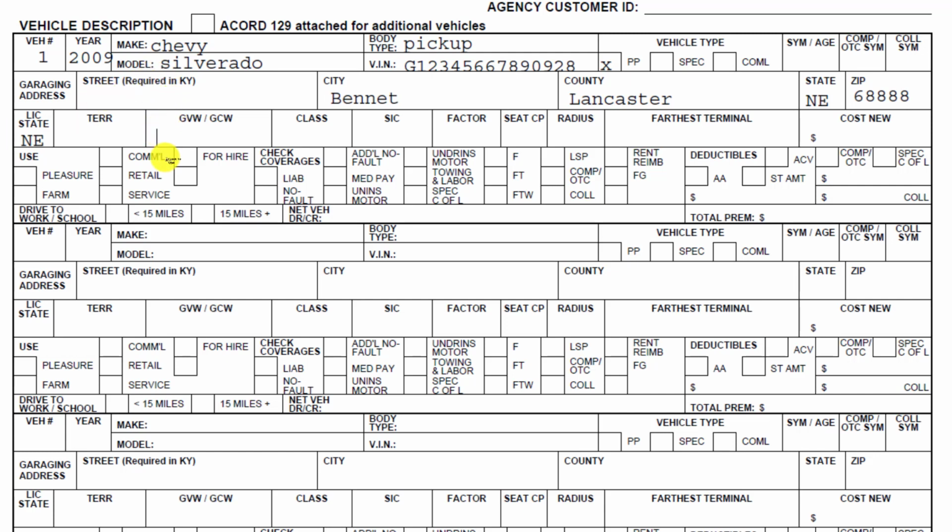Okay, gross vehicle weight. So you notice that there are two things here, GVW/GCW. Gross vehicle weight versus gross curb weight. The curb weight, the second one here, is how much the vehicle just weighs by itself with the permanent equipment attached.